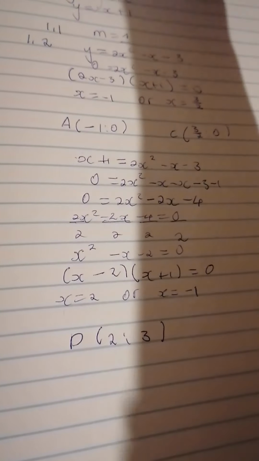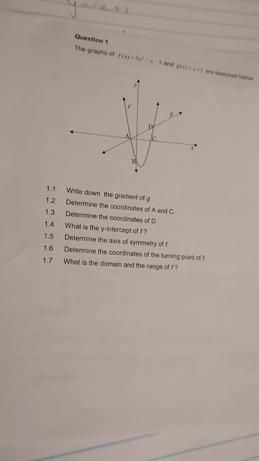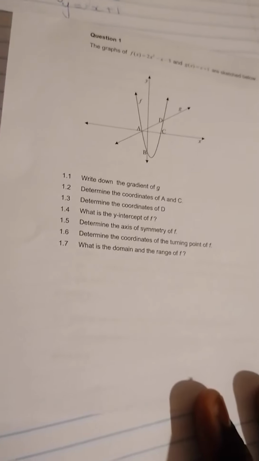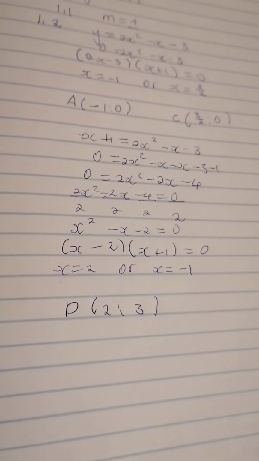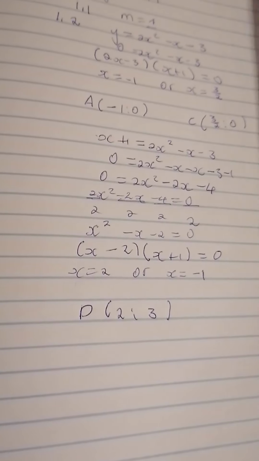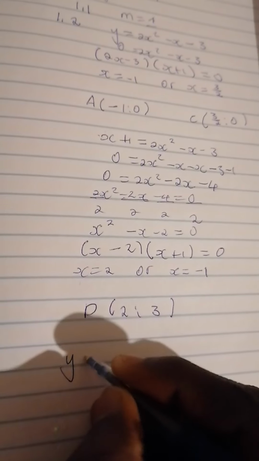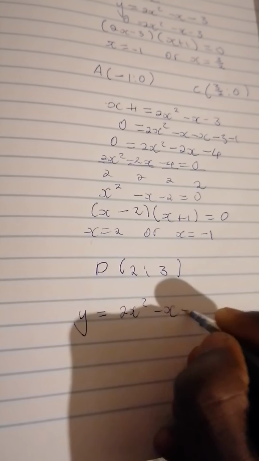So let's move to 1.4, the y-intercept of f. Remember, for the y-intercept we let x be 0 in f, the parabola y is equal to 2x squared minus x minus 3.